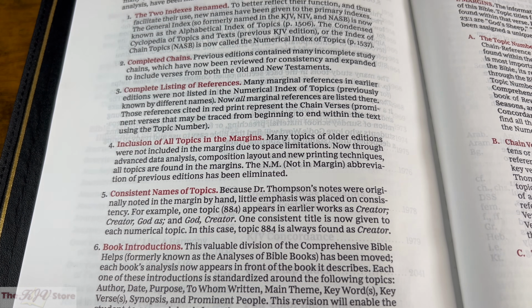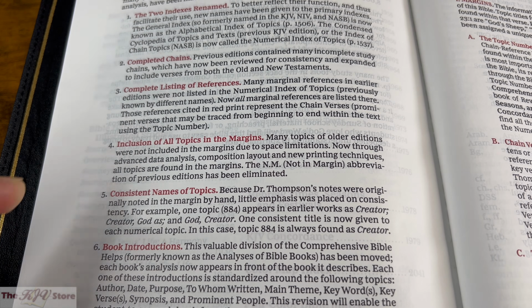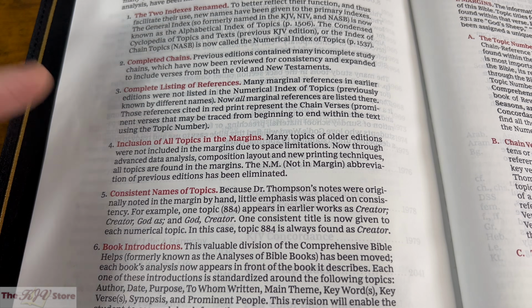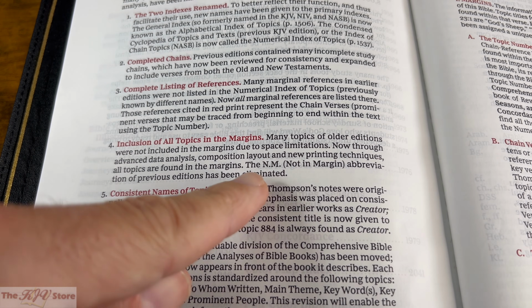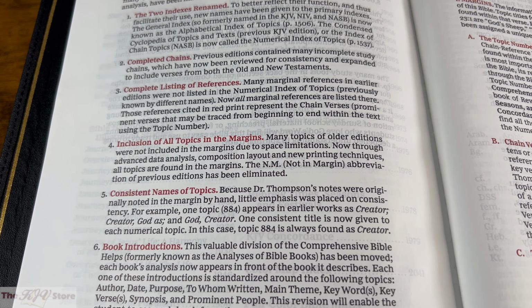Number 4, inclusion of all topics in the margins. So some of the older editions, because of space limitations and the way it was laid out typographically, did not have all of the topics in the margins. Not so in this updated edition. So much so that this abbreviation NM, not in margin, has been eliminated because they're now all included in the margin. That's a nice thing.